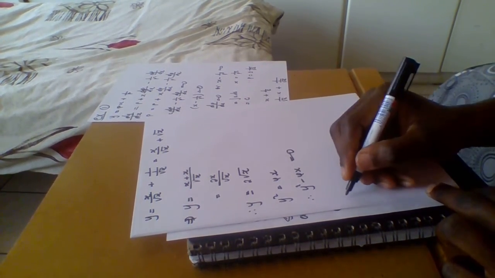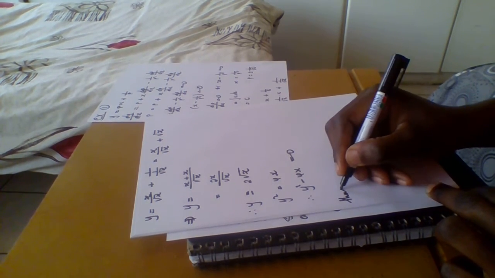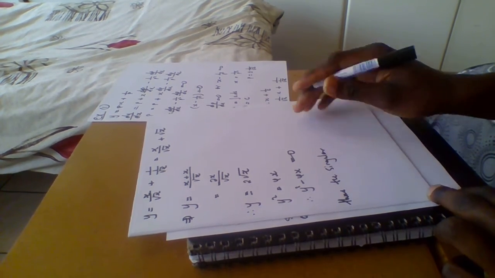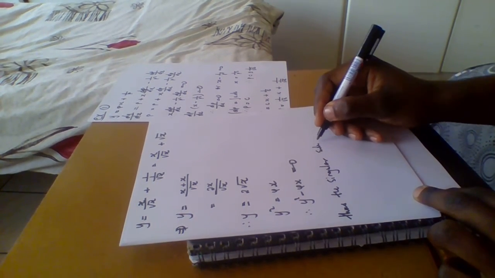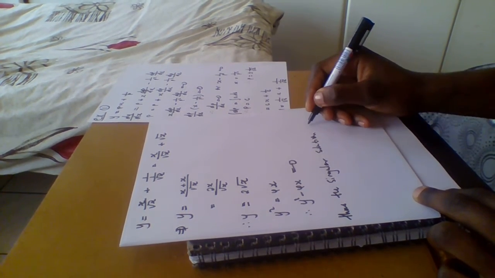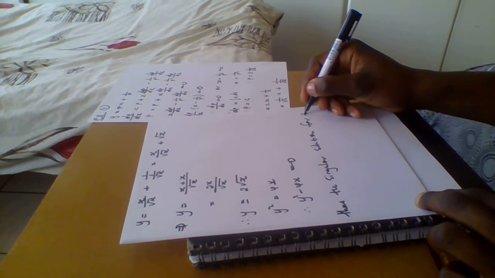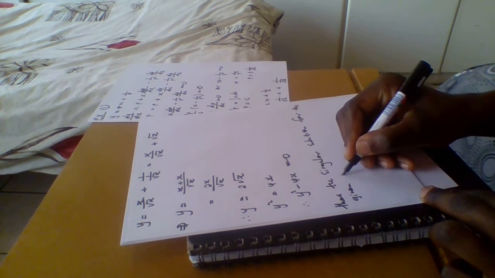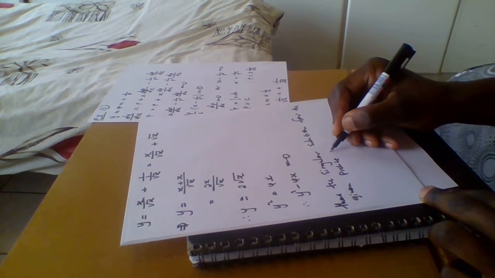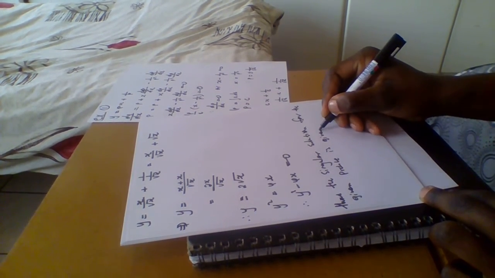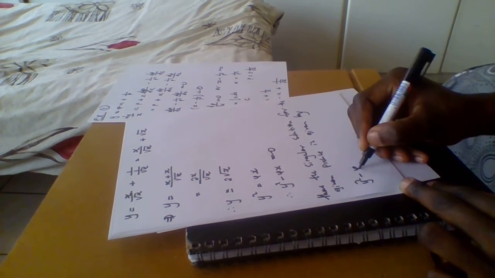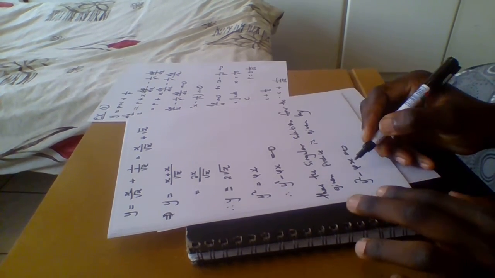And thus the singular solution for the given problem is given by y squared minus 4x is equal to 0.